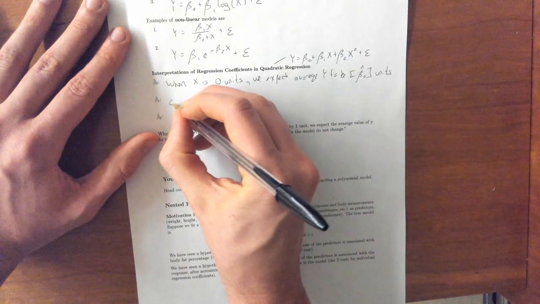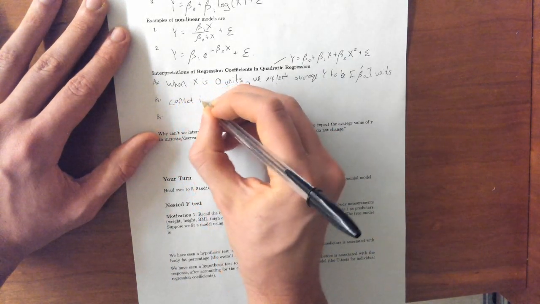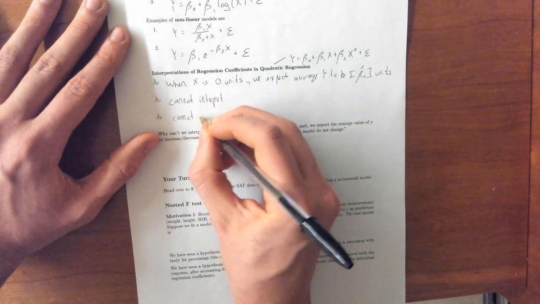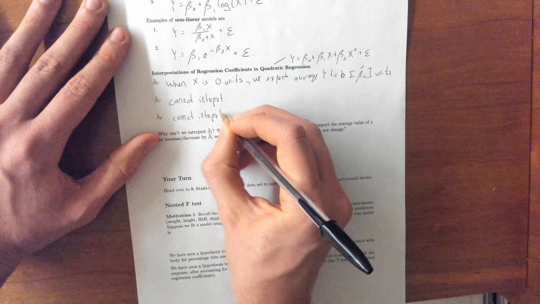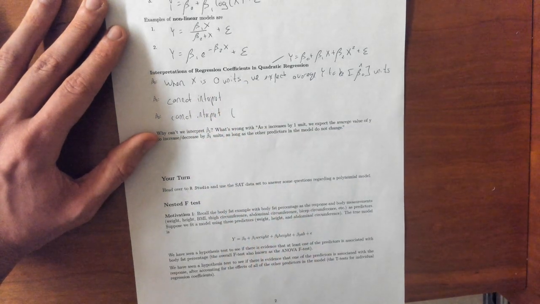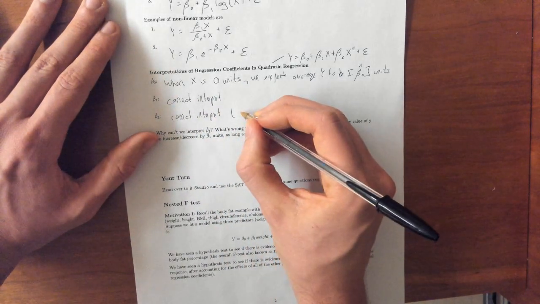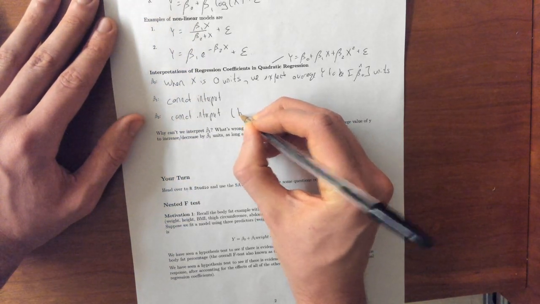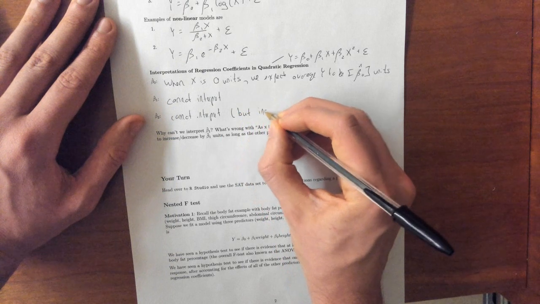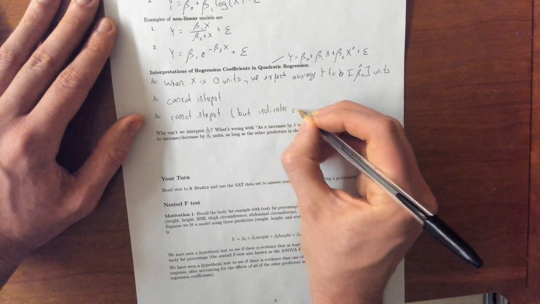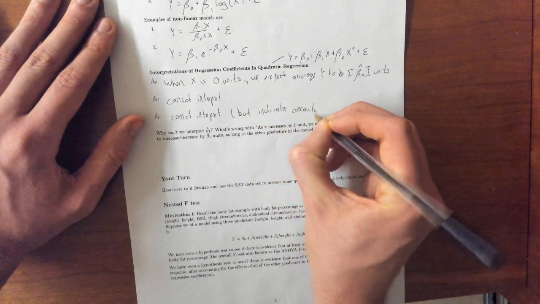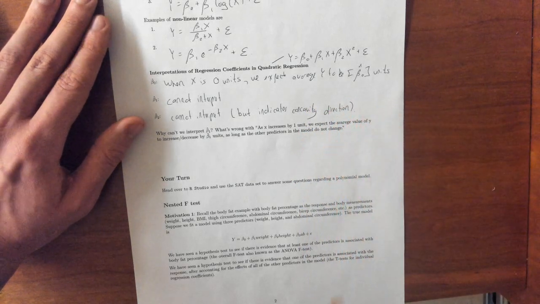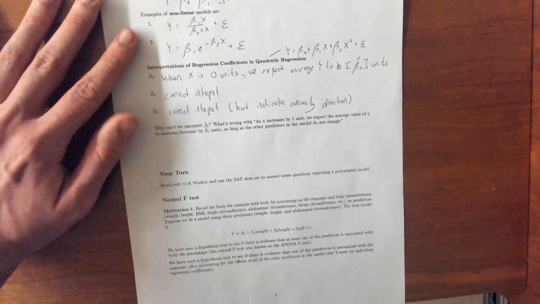For beta hat 1 and beta hat 2, we can't really interpret either of these. If you're familiar with calculus, which I know some of you are because you're stat majors, beta hat 2 indicates the concavity direction. If you're not familiar with calculus, that's not really important, so don't worry about that.